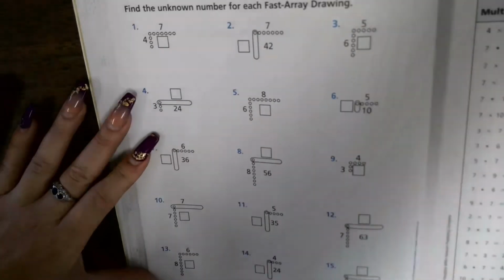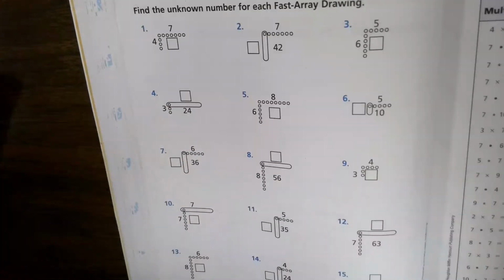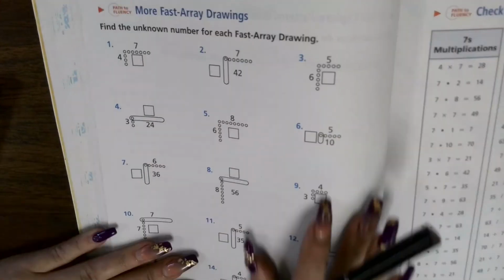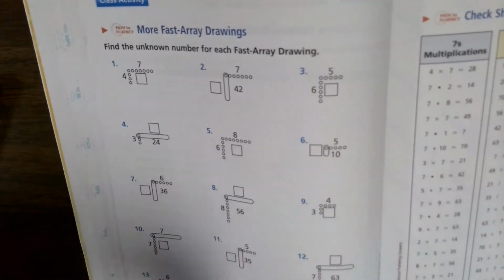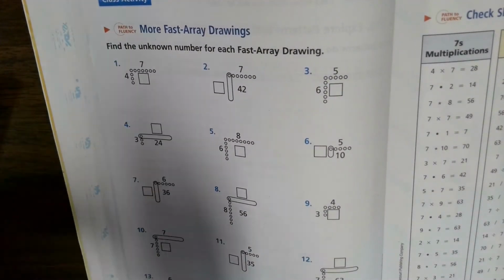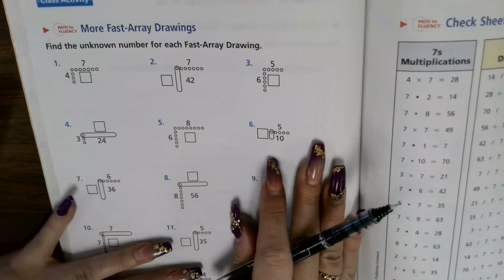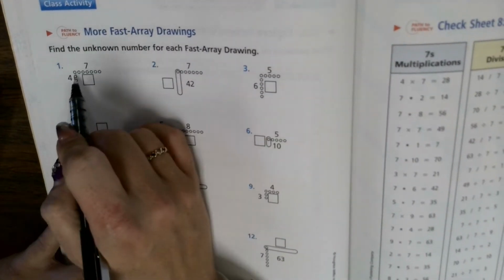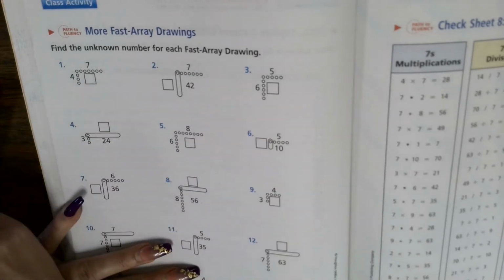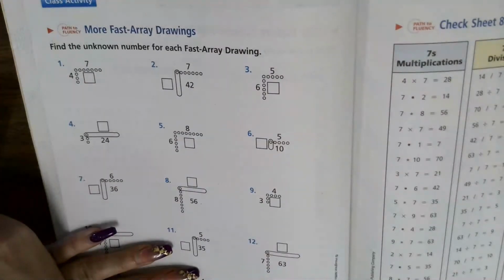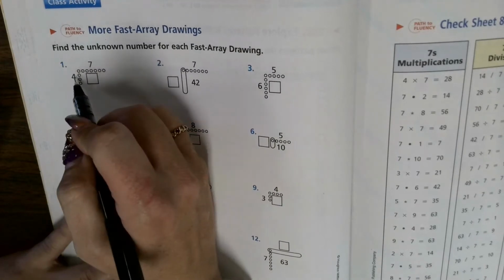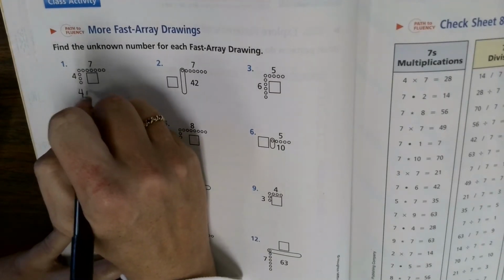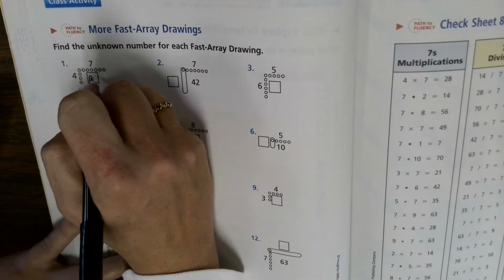And then you are completing page 112, which could be very confusing if you did not come to our Zoom class last week. But just understand that what you're doing is like what the directions say. It says find the unknown number for each fast array drawing. So the fast array drawing just means they give you the initial row and column of your factors, but you have to find the unknown number. So here it would be the same as asking 4 times 7, which is 28.